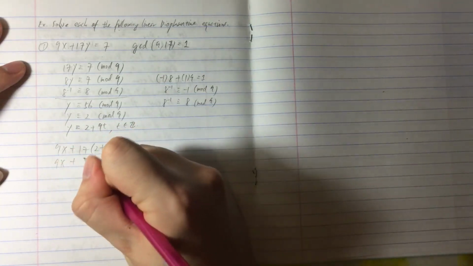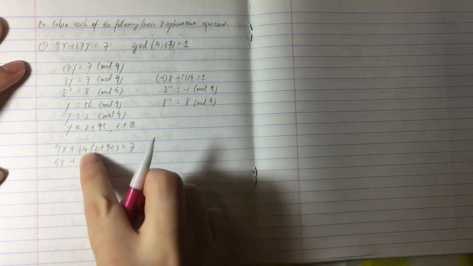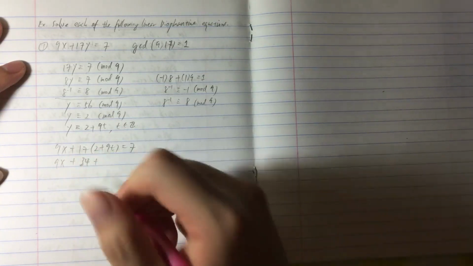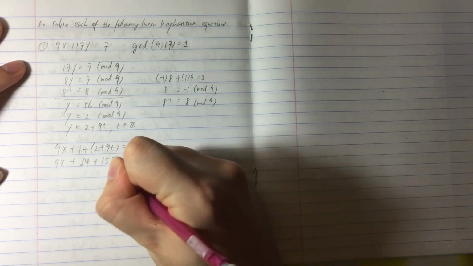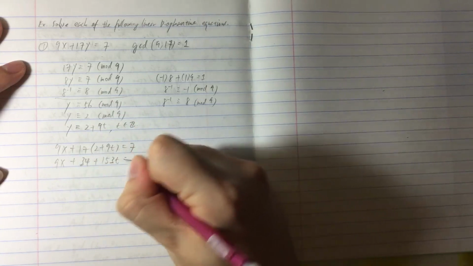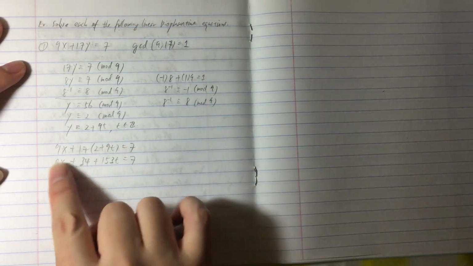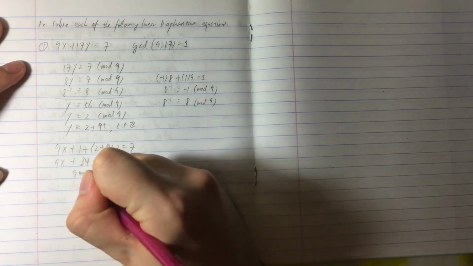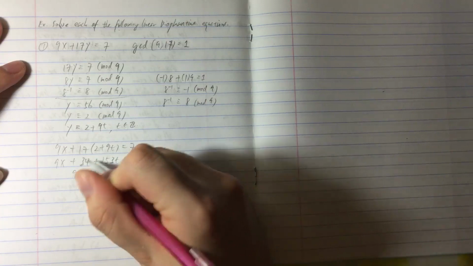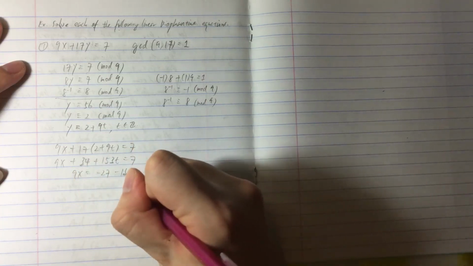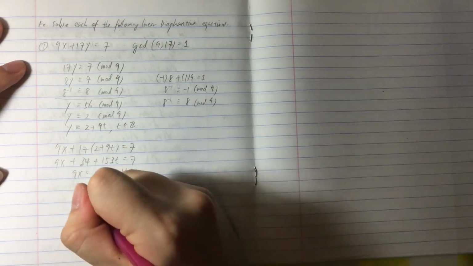Distribute 17, we get 34 plus 17 times 9 is 153 times t equals 7. Then solve the equation for x. We have 9x equal to -27 minus 153t. Then divide both sides by 9.